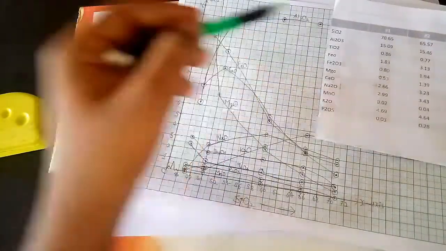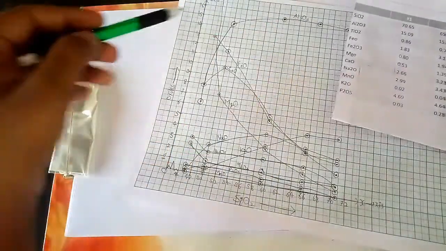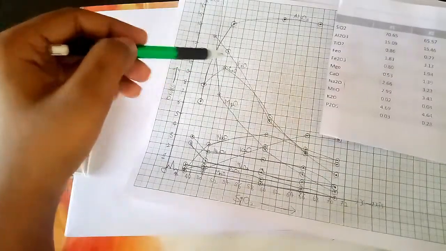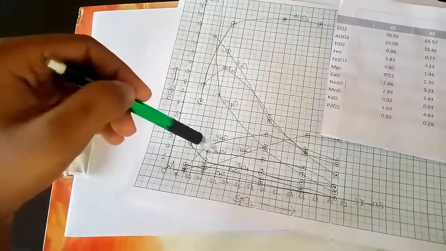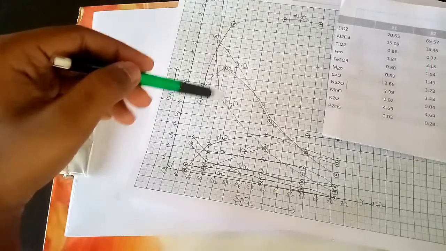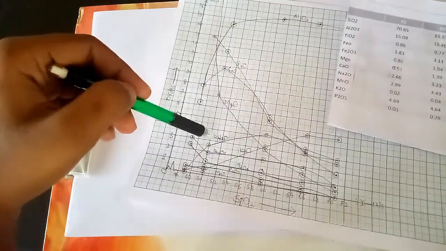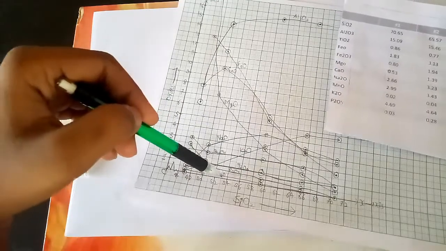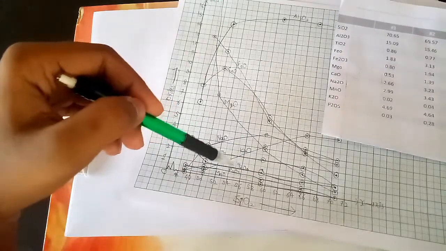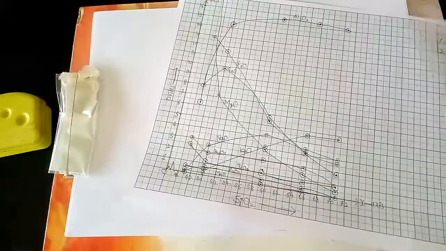So now let's check. Al2O3 over, TiO2 is here over, FeO, this is FeO, Fe2O3, where it is, this is Fe2O3, MgO, CaO, Na2O, where is Na2O, this is Na2O, MnO, okay, this is MnO, K2O, this is K2O, P2O5, this is P2O5, yeah. So we have drawn all these graphs.